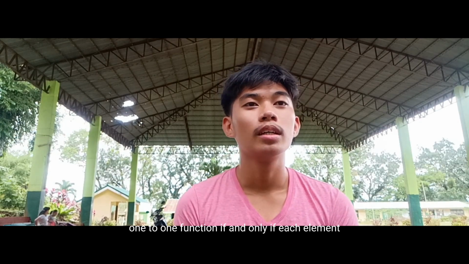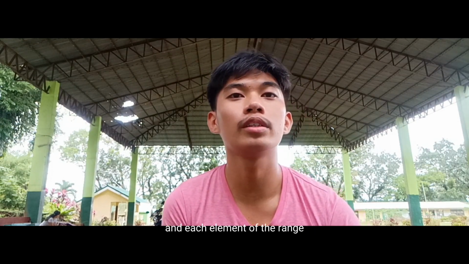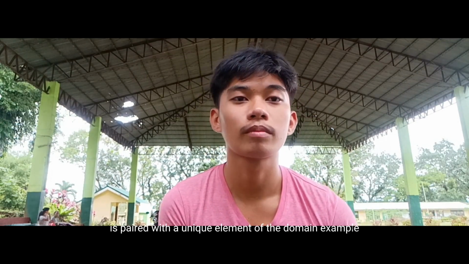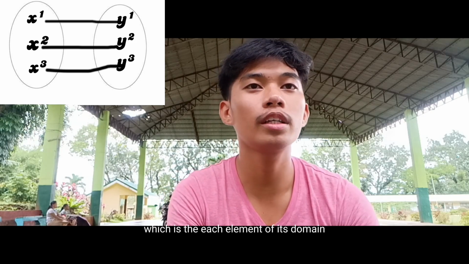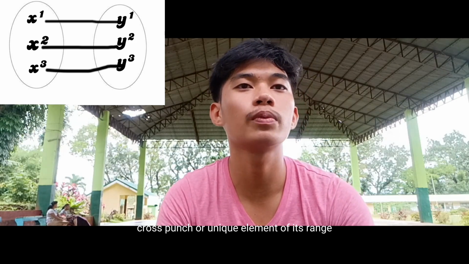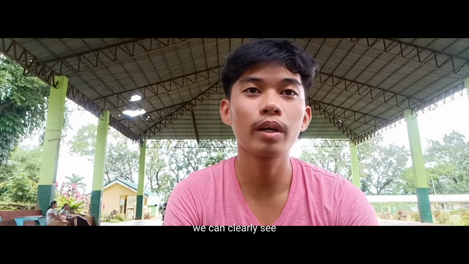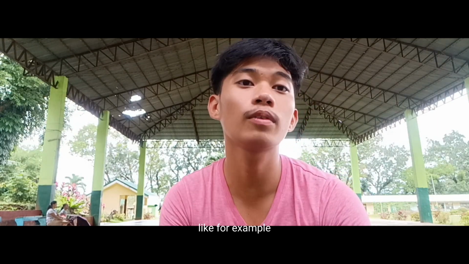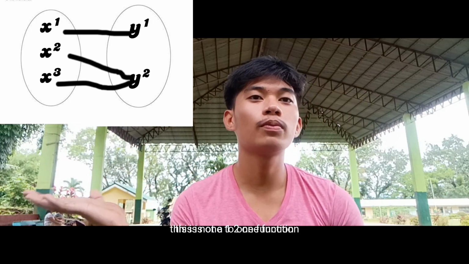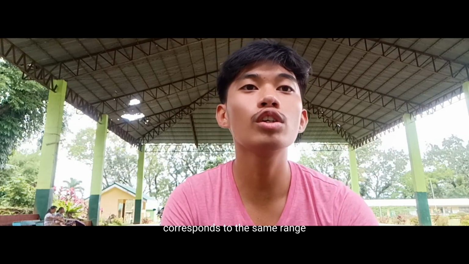What is a one-to-one function? A function is one-to-one if and only if each element of the domain is paired with a unique element of the range, and each element of the range is paired with a unique element of the domain. Example: this shows an example of a one-to-one function, where each element of its domain corresponds to a unique element of its range. How do we know if a function is not one-to-one? We can clearly tell if they don't have unique pairs. For example, this is not a one-to-one function, because as we can see, the elements x squared and x cubed of the domain correspond to the same element of the range, which is y squared.